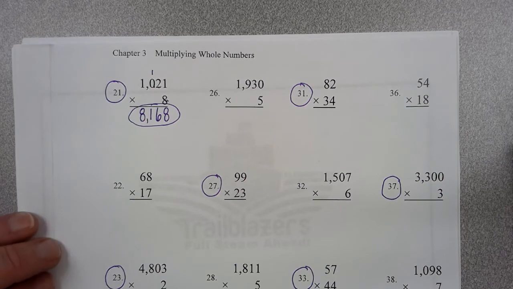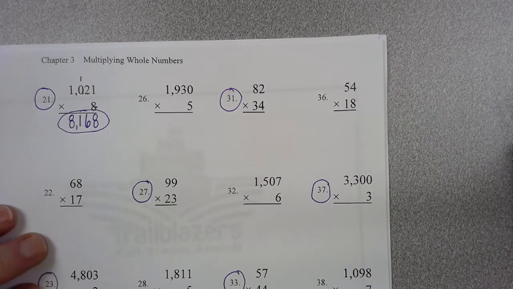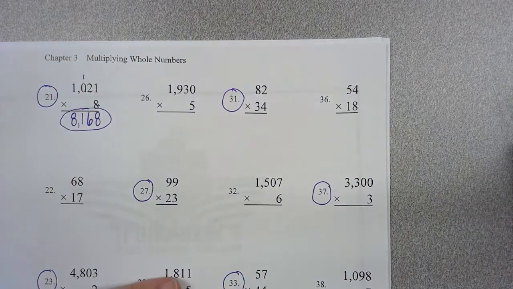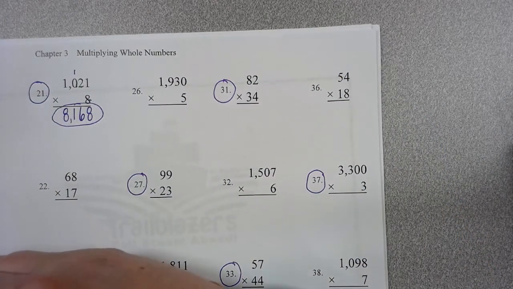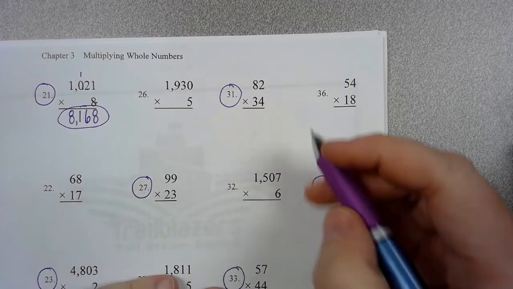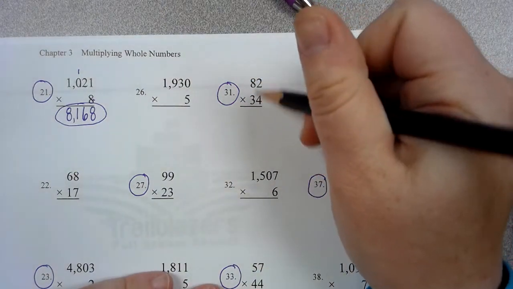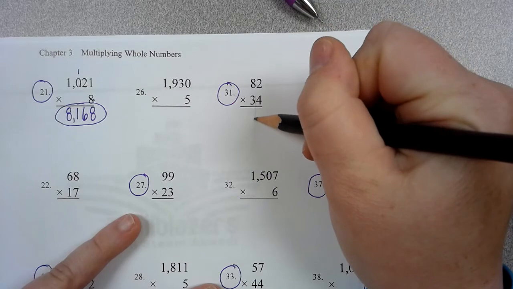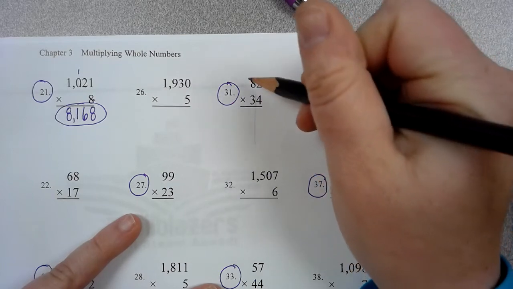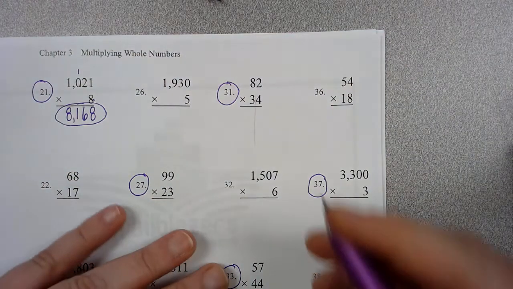All right, now the next one, you have 82 times 34. And this is when I cannot stress enough that you need to keep your things lined up nice and straight. Okay? So if you even want to, you can take a pencil. Do not do it dark because it's going to look like it's a 1. But you could almost draw a line like this to make sure your numbers stay lined up.